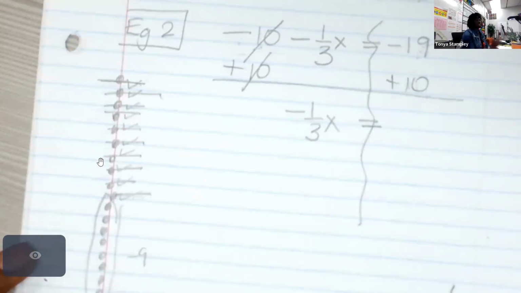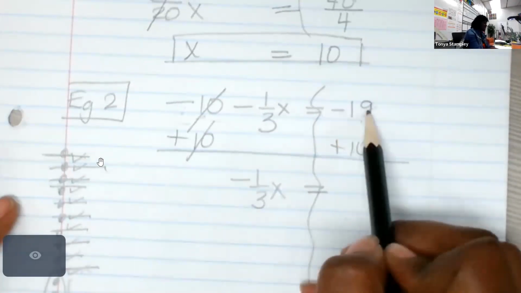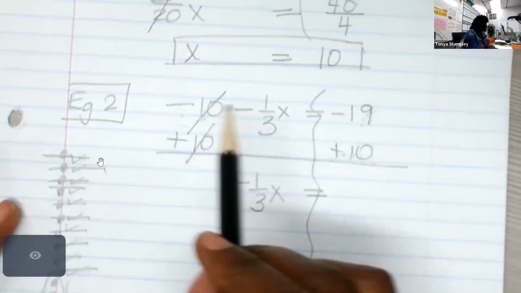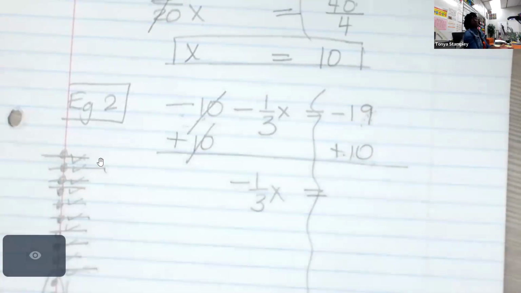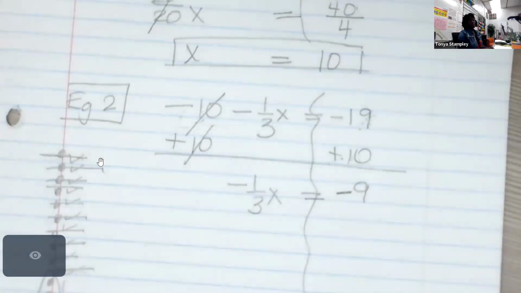In your calculators, do this for me. Put 19 and then hit the plus or minus key at the bottom. Now read this. It says negative 19 plus. So put plus 10 equals. What do we get? Negative 9. Everybody good there? All right.